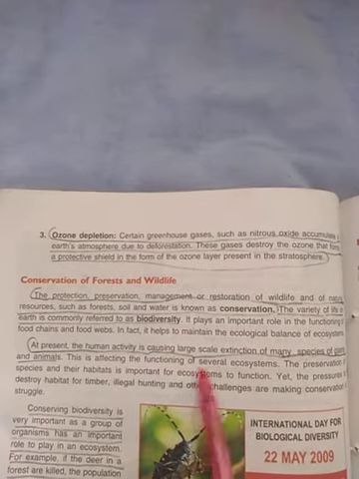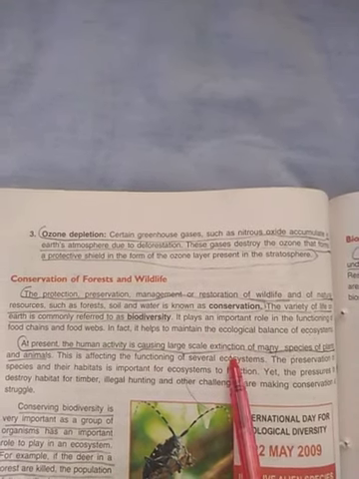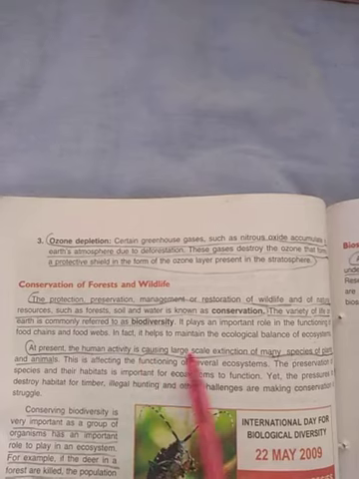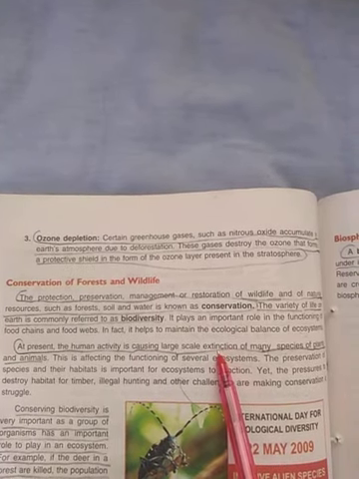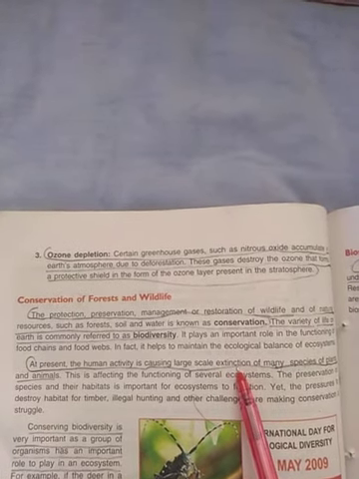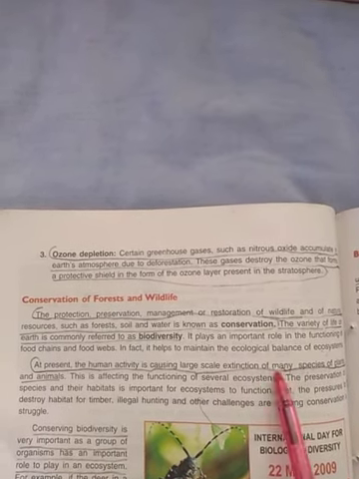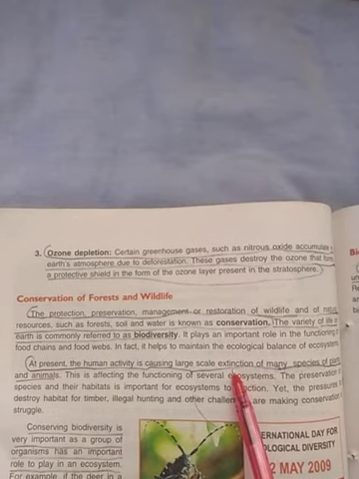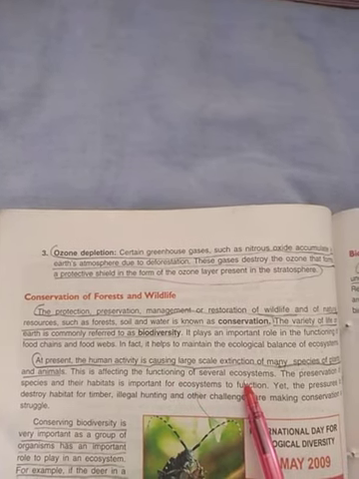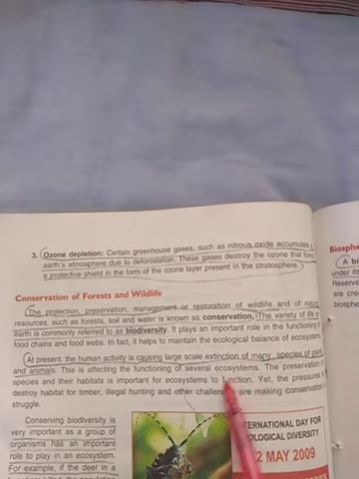So this is affecting the functioning of several ecosystems. The extinction here is written: if we do not conserve our forest and wildlife, there will be a huge loss of wildlife, meaning extinction of many species. How? If we cut the forest indiscriminately, without any proper need, there will be extinction of many species, because we will destroy the habitat of those animals, right? This is affecting the functioning of several ecosystems. Whole food chains will be disturbed, whole food webs will be disturbed. In this way, the ecosystem will be affected.